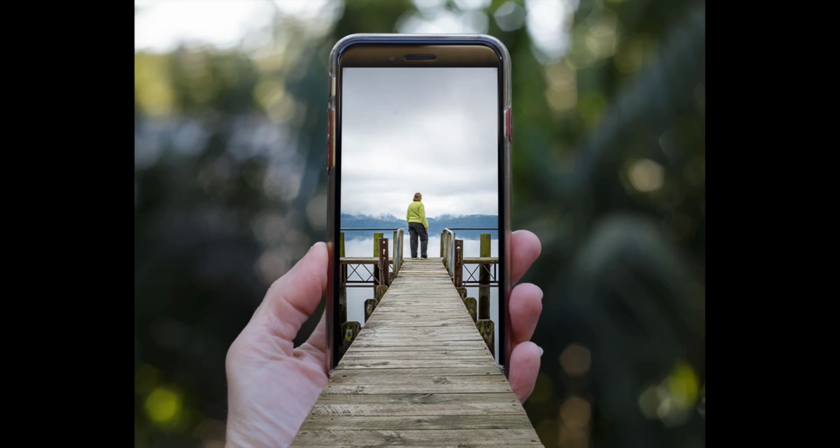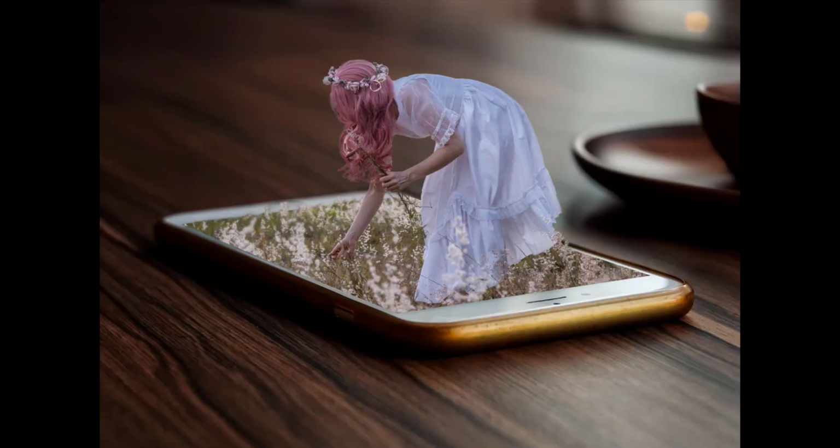I'm Hayley from Creative Photo Folk, and as we come up to the end of the year, I must admit this week I'm really phoning it in with this project where you're going to learn how to create storytelling illusions using your mobile phone.